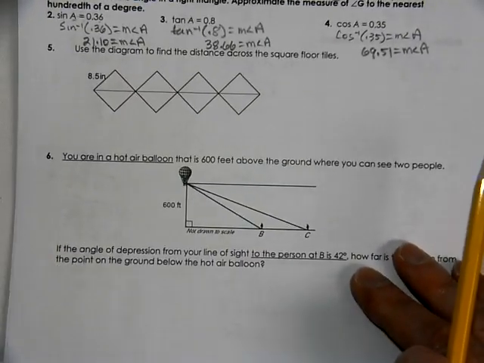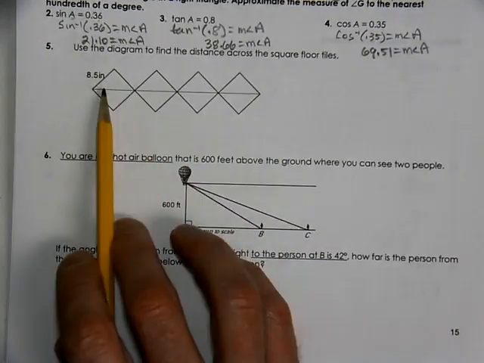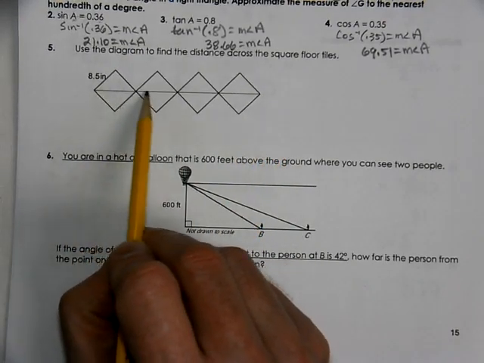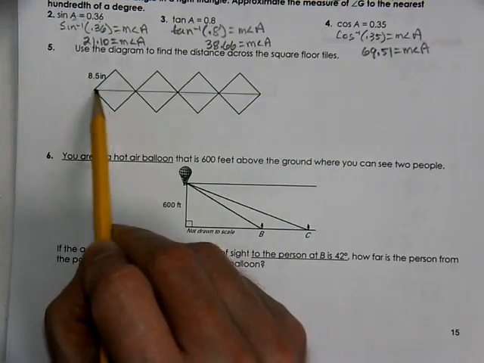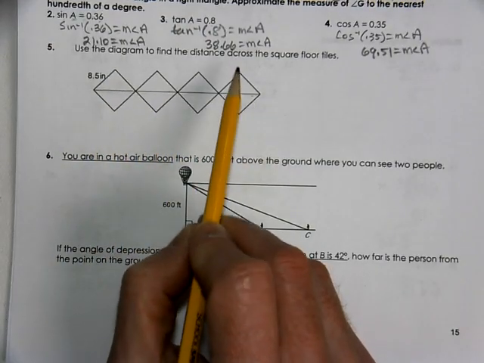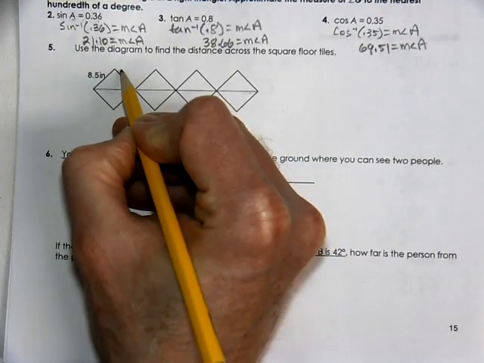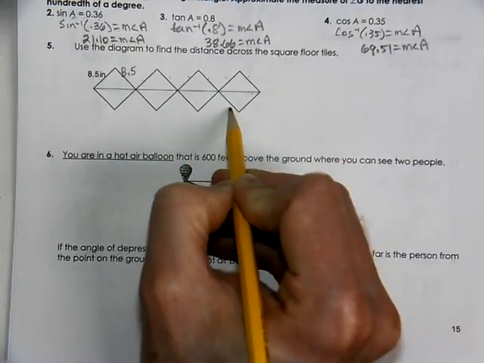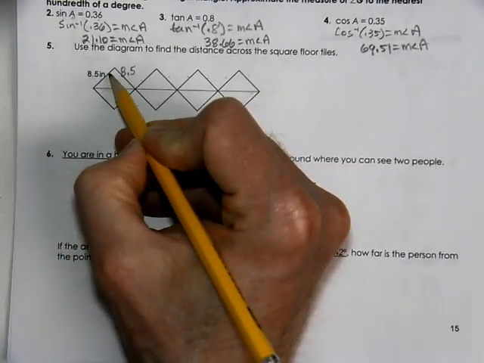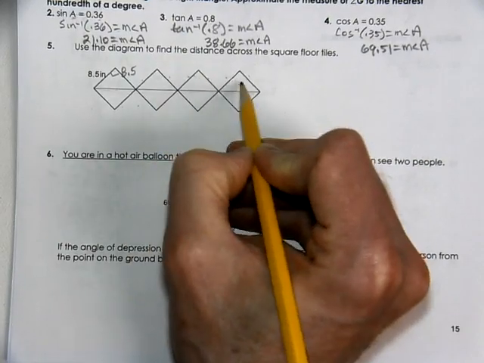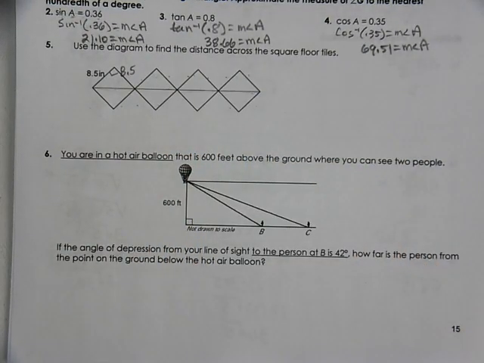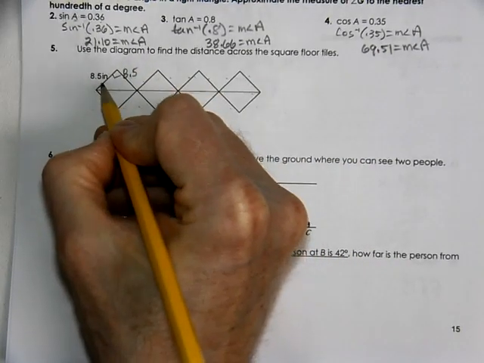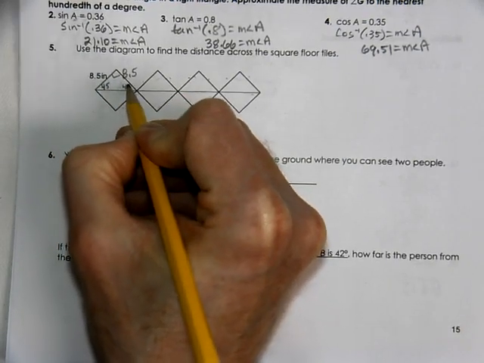Number 5. Here's a group of square tiles, just like the ones on our floor. And we want to know the distance along the diagonal of 4 of those. If these are truly squares, then we have 8.5 for every one of the sides. We have right angles for every one of the angles, because these are squares. Since the 2 sides are the same, we know that these are all 45, 45, 90 triangles.